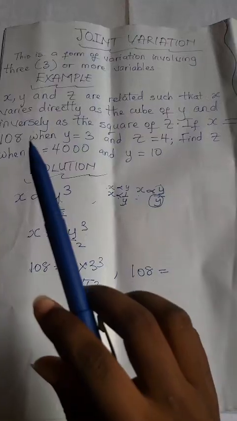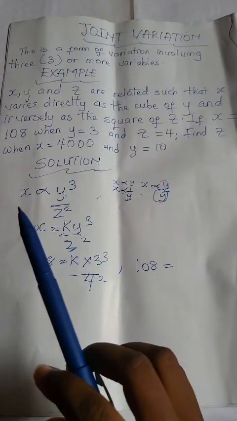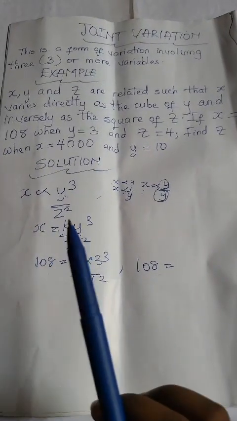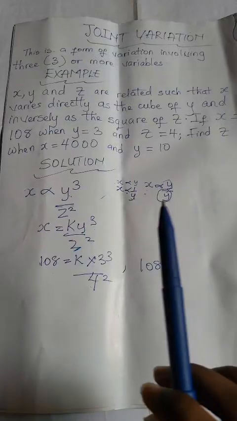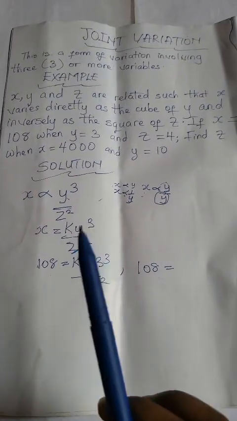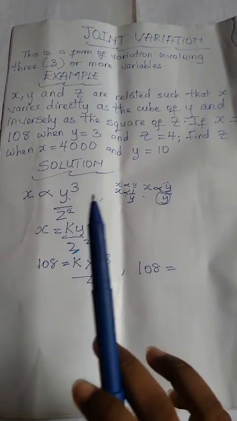Reading the example, they said x, y, and z are related such that x varies directly as the cube of y and inversely as the square of z. If x is equal to 108 when y is equal to 3 and z is equal to 4, find z when x is equal to 4000 and y is equal to 10. So let's break down this question and solve it quickly.